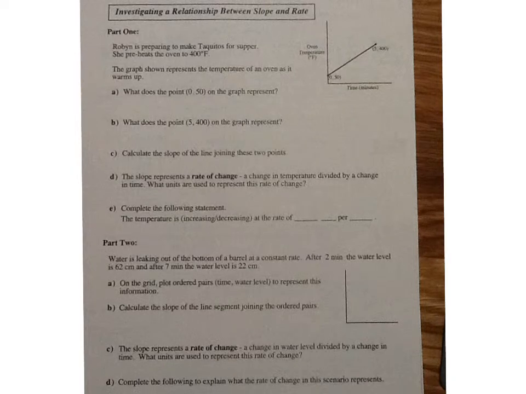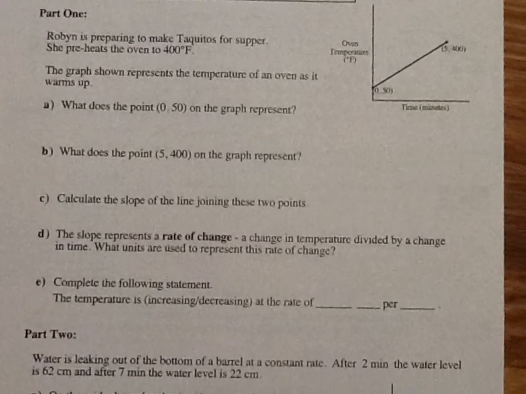Alright, welcome to lesson 1.3. So we're going to investigate a relationship between slope and rate. Okay, so let's check out the first part here.